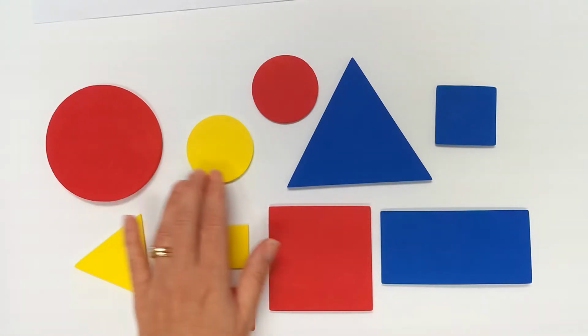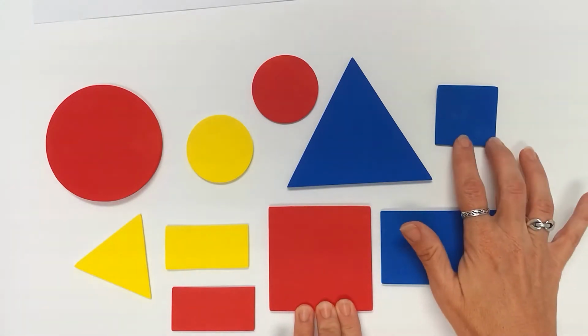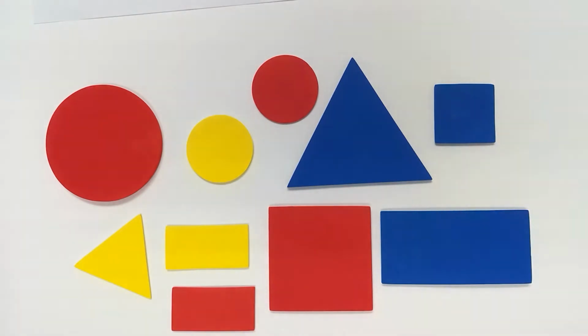This is a circle and this is a circle. Just because it's yellow or one is bigger or one is smaller does not identify this as a circle. This is a square and this is a square. They're squares because they have 4 sides, they have 4 vertices, and all of their sides are the same length.